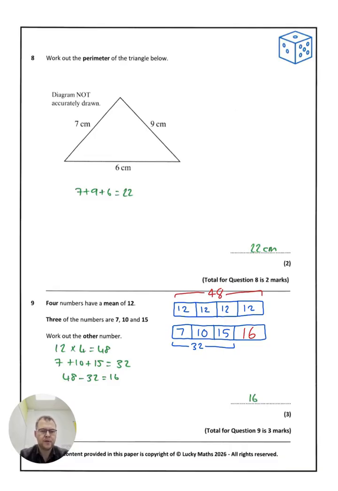And then below, I've obviously written in the 3 numbers 7, 10, and 15 that have been provided, that we know are obviously in this set. And as that adds up to 32, we can then use subtraction to identify the missing number there must be 16.